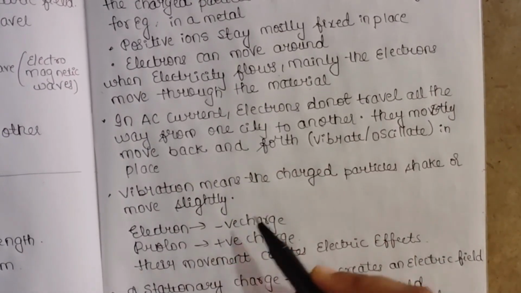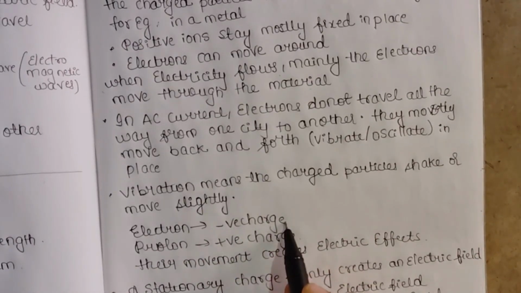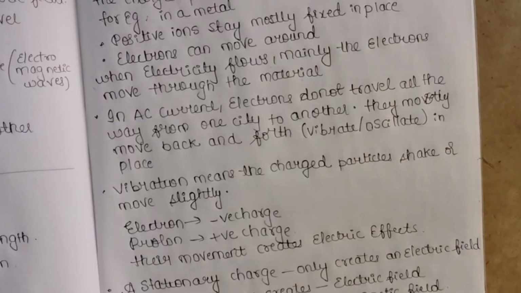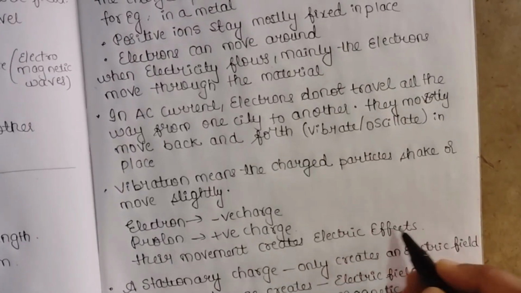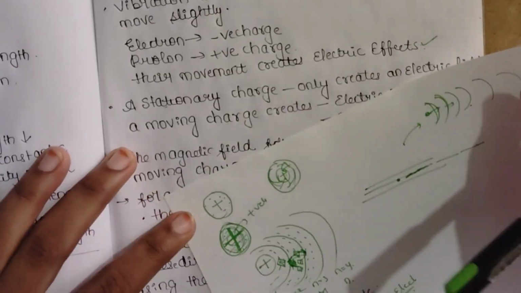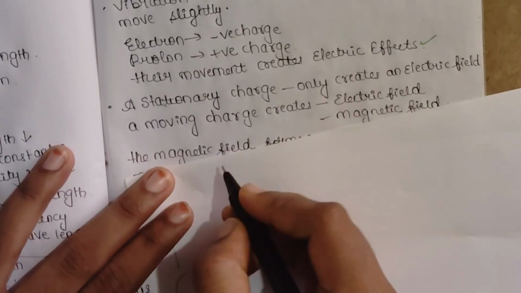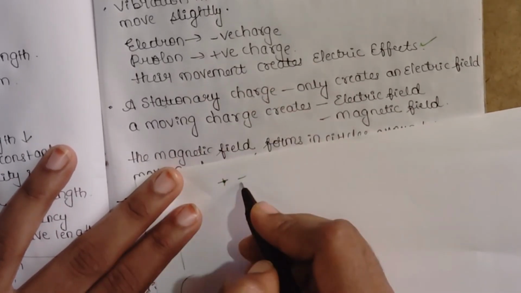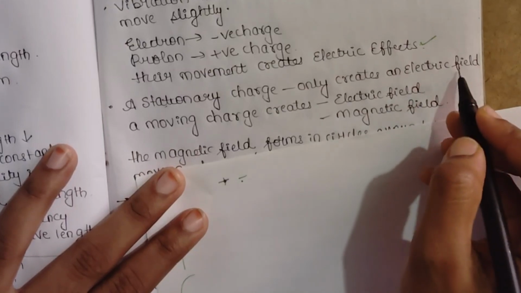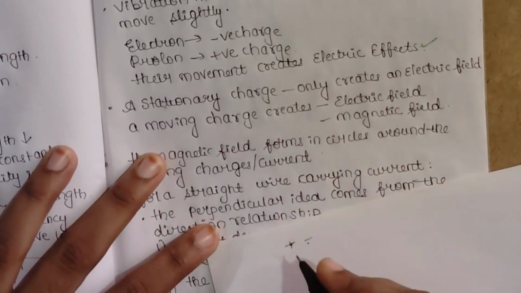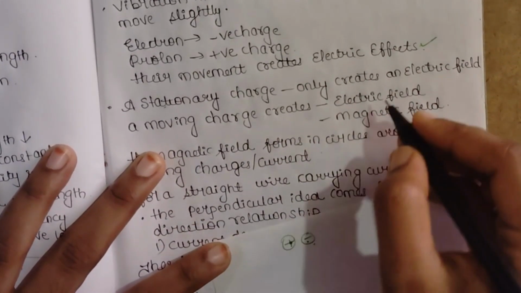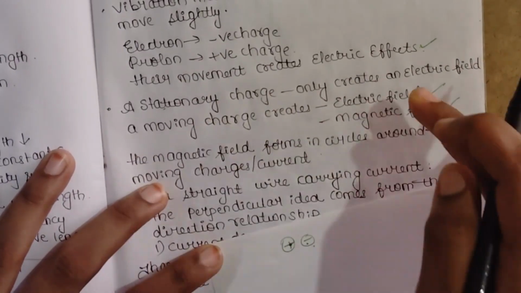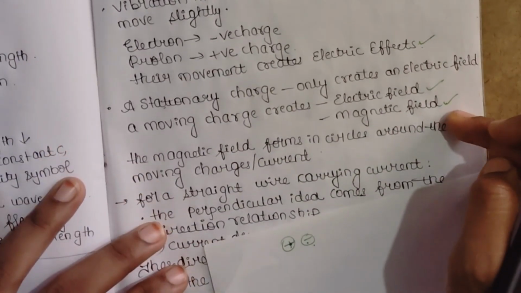This is the electrical charge. Electrons, we know, are of negative charge. Protons are of positive charge. Their movement creates the electrical effect. Suppose we take a stationary charge, positive or negative. A stationary charge only creates an electrical field. If a charge is moving, then it creates the electrical field and the magnetic field. A moving charge creates both.